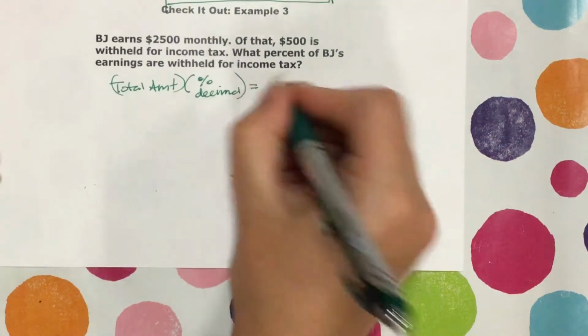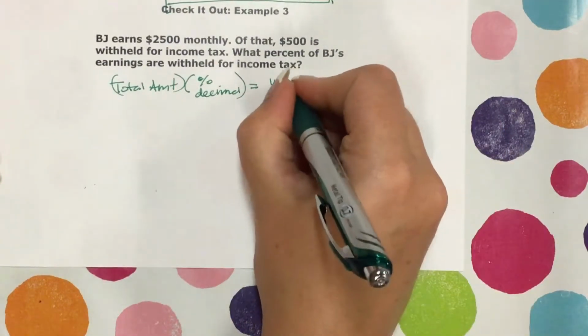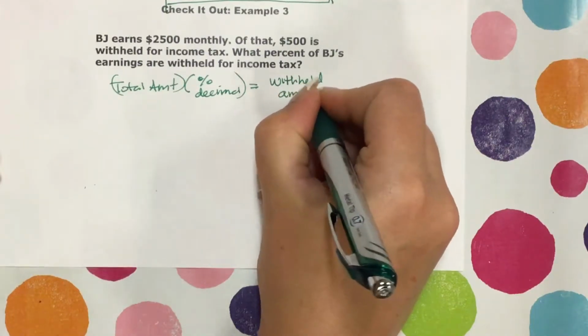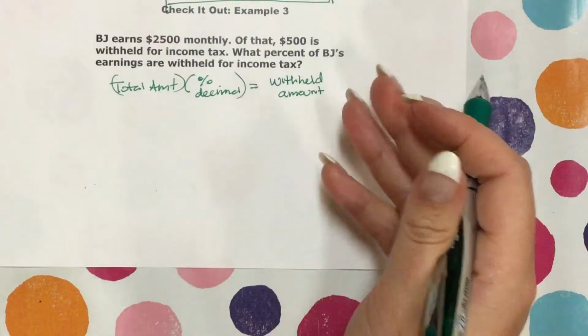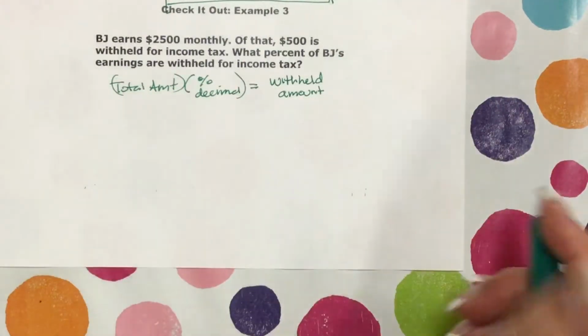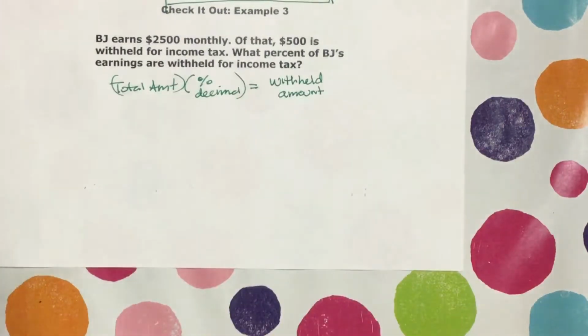And then that equals the amount withheld. The withheld amount, or the tax, or the sales tax. This is the main thing. So let's go ahead and look at the information.